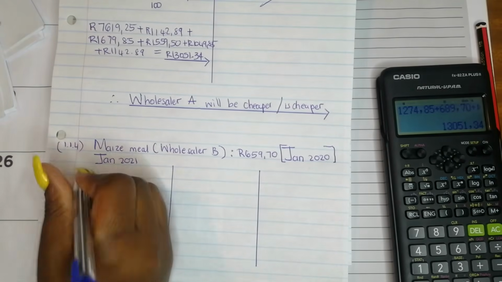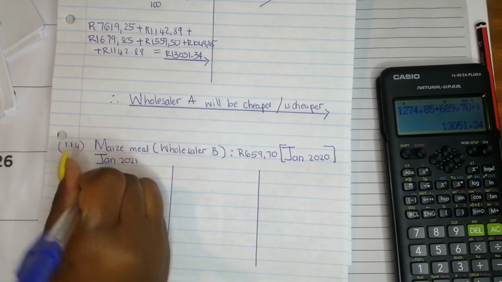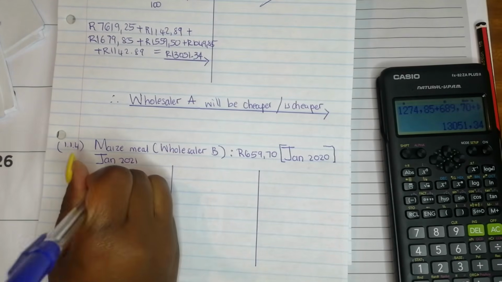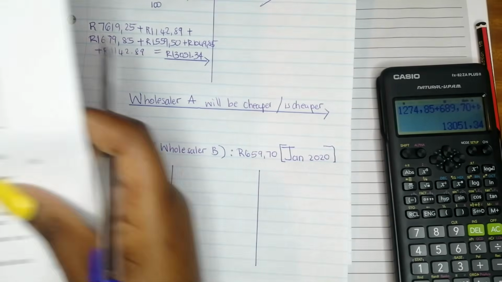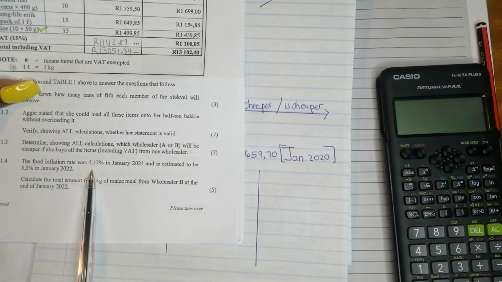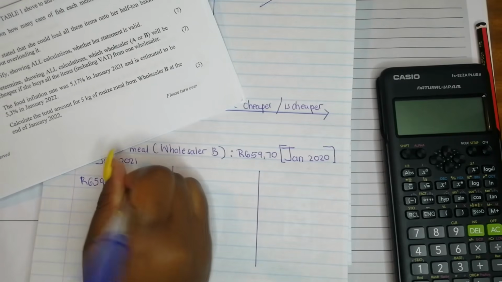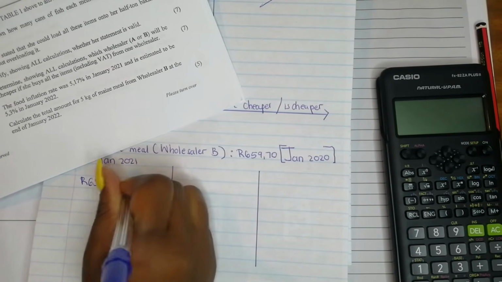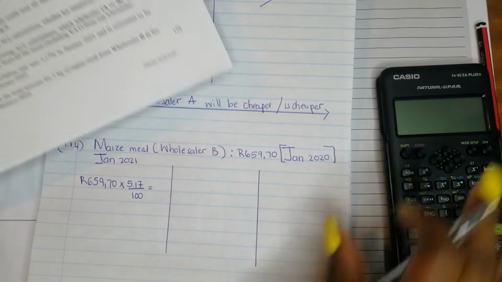We're going to take that 659 rand and 70 cents, and multiply it by the inflation rate for January 2021, which was 5.17%. You multiply by 5.17 because it's a percentage, you divide it by 100, and you get your value.